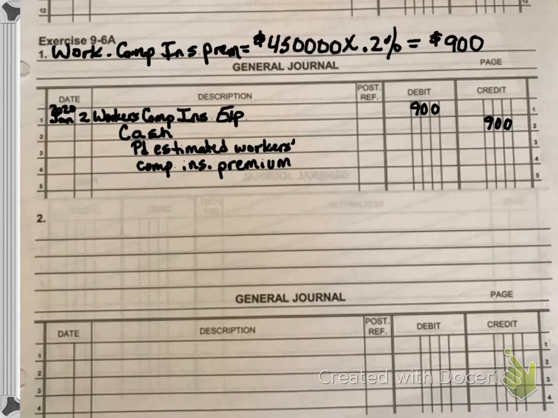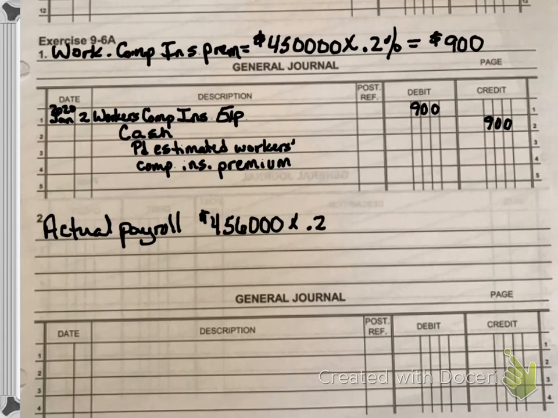So we will take, let's see, actual payroll is $456,000 times the rate of 0.2%.